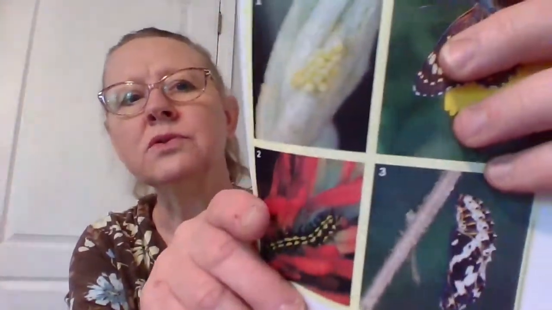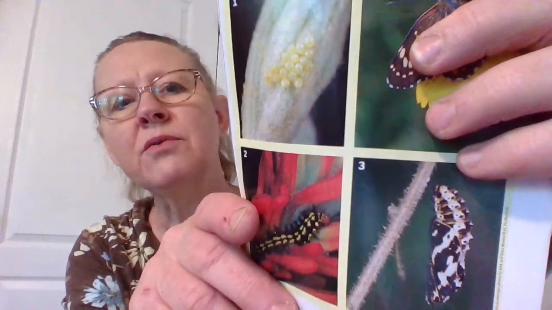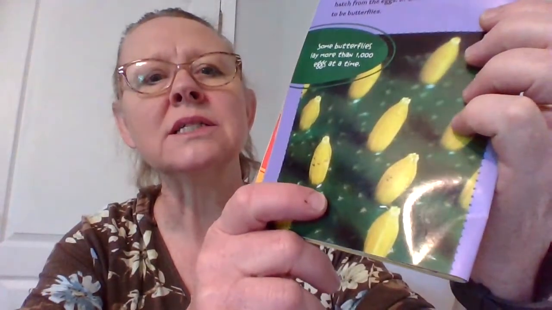Here are some more eggs. These are round. If you look at them right there, they're round. And a butterfly can lay 1,000 eggs at one time. And they lay them on the bottom of a leaf. And look right here, look at this.